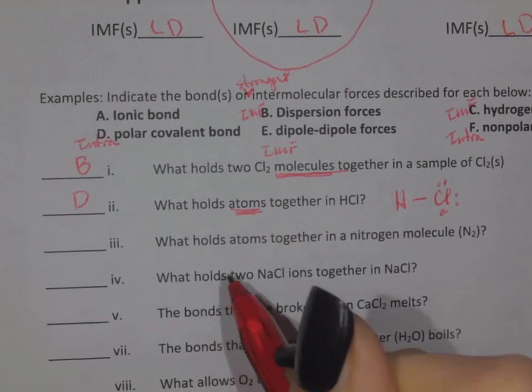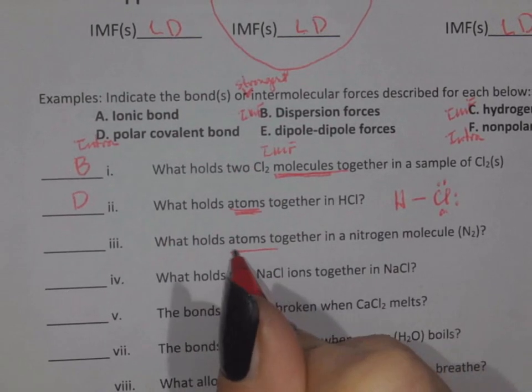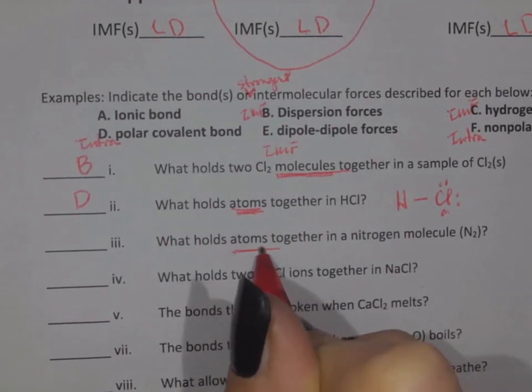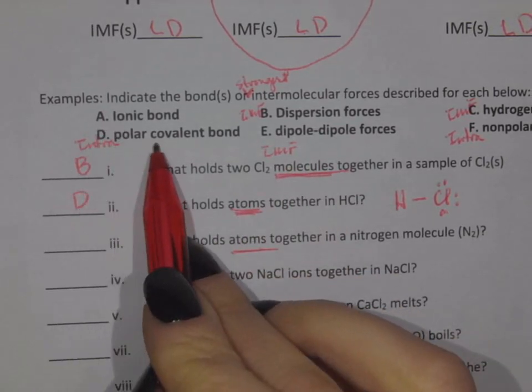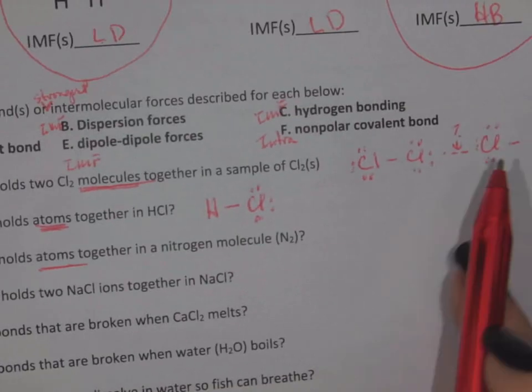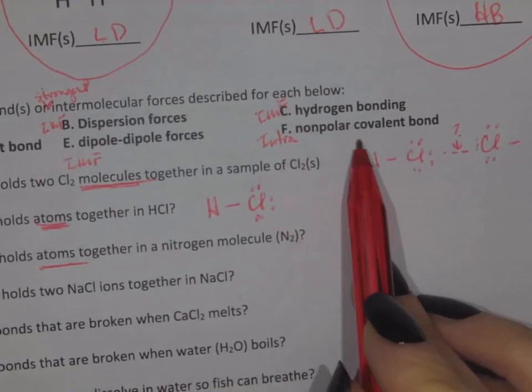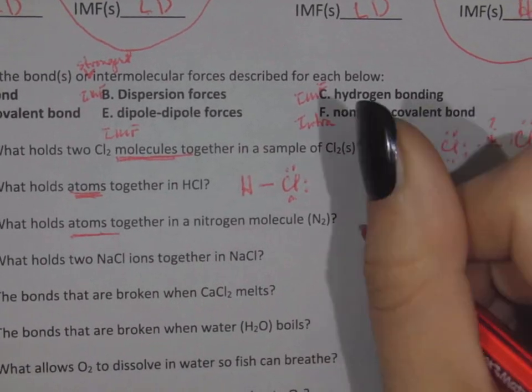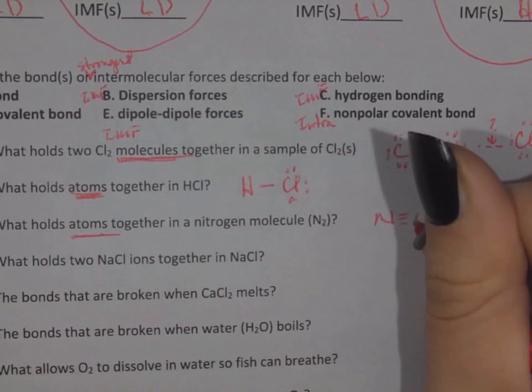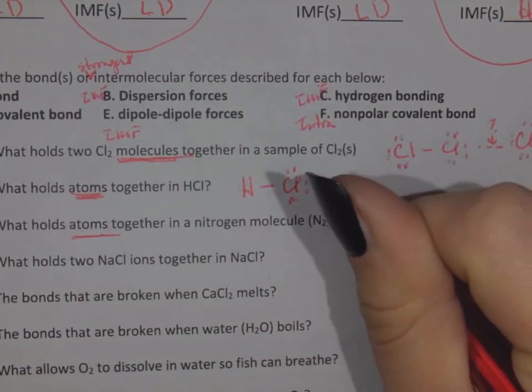All right, here's another one that says what holds atoms together. So not molecules together, what's holding atoms together. So it's our intra. So it's either going to be polar covalent or nonpolar covalent bond. What holds atoms together in a nitrogen molecule? So we've got a nitrogen molecule.